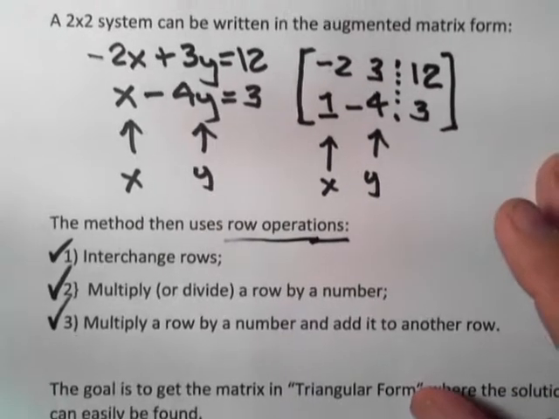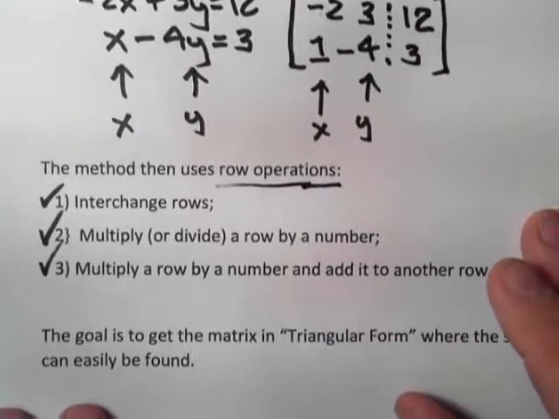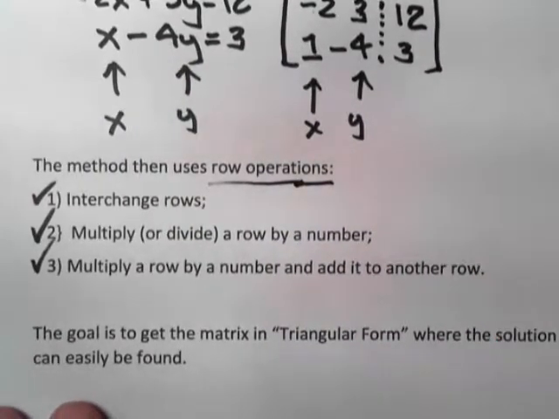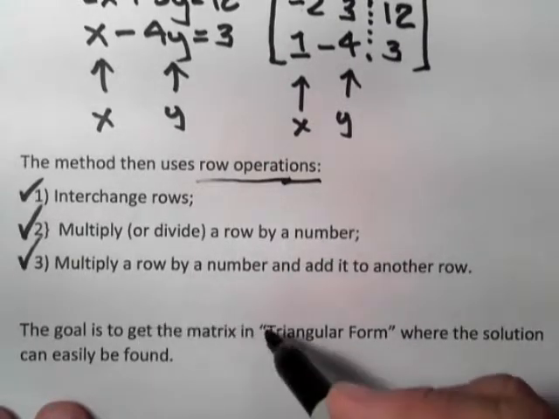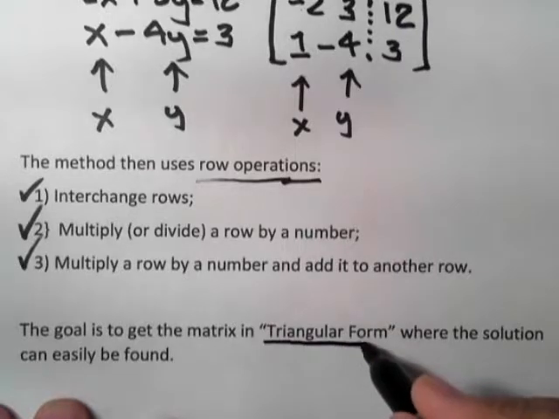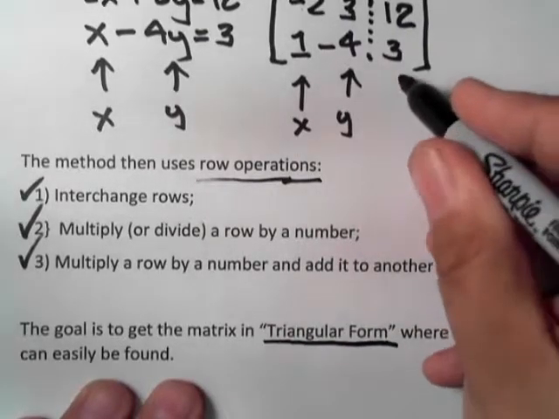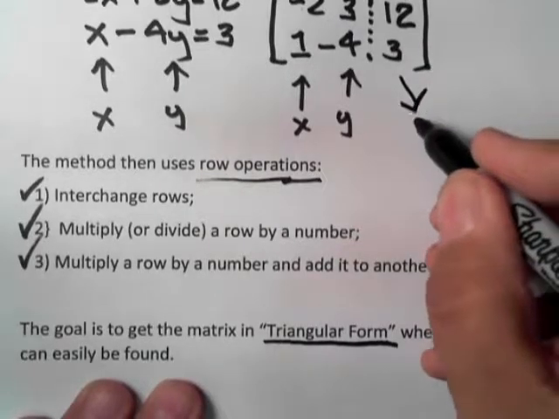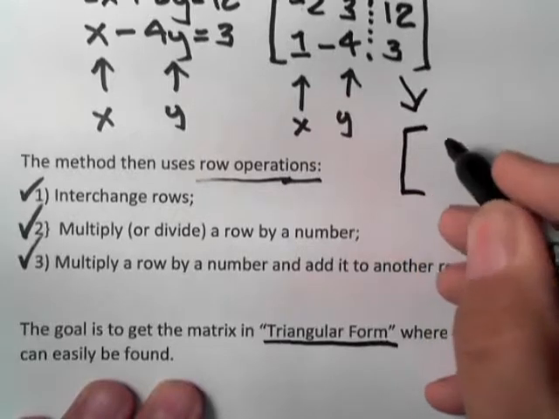So now, the question is, where are we going with this? Well, let me just mention it for the moment, and then we'll see it in some examples that we're going to look at here real quick. The goal is to get the matrix in what is known as triangular form. Okay, this one up here, we want to do row operations on it, so we end up with something that looks like this.